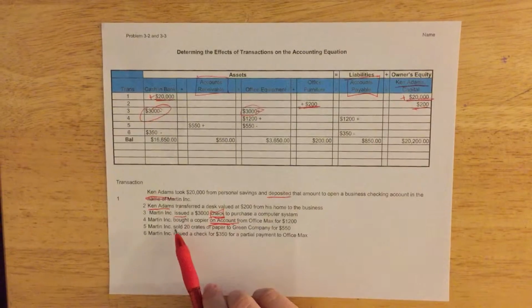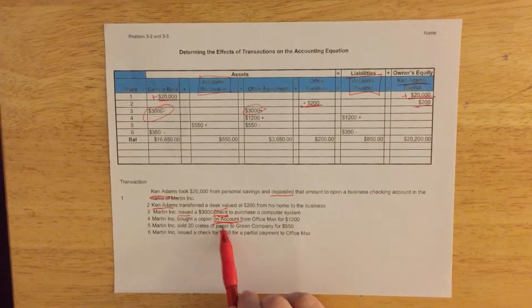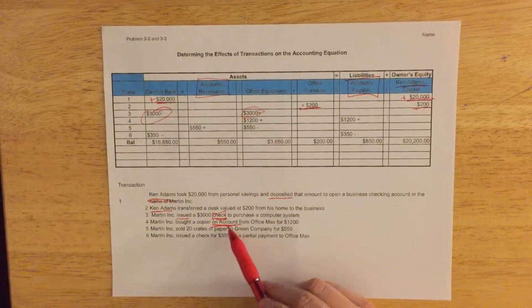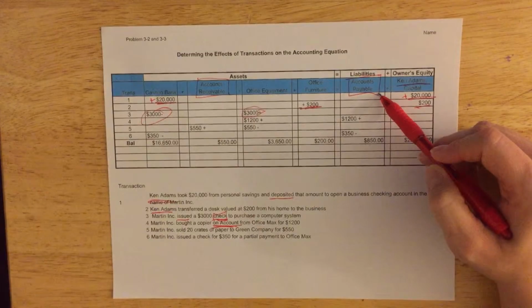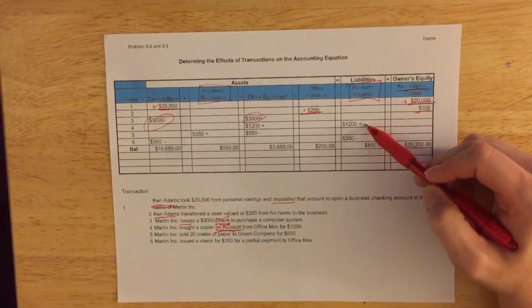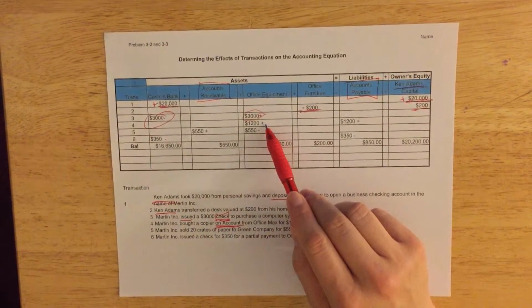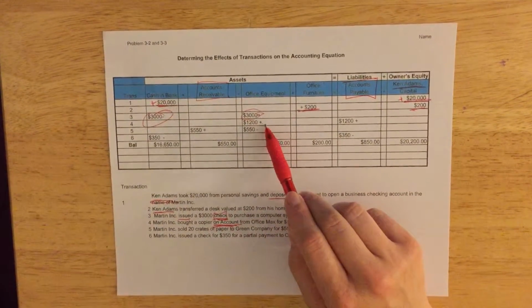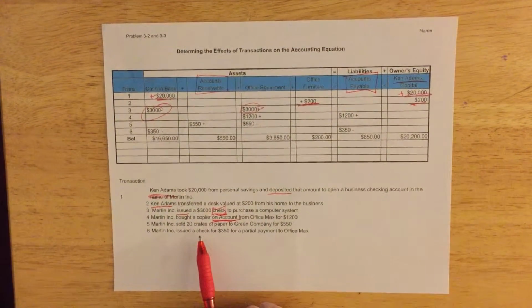Okay? So on this one, it says Martin Incorporated, which is our business, bought a copier on account. Since we're buying it, we're going to have to pay it. It's accounts payable. Okay, and that's why we increase accounts payable by $1,200. Okay, and we bought a copier, which is office equipment, so we're increasing our assets, so we're increasing both sides of the equation. All right.